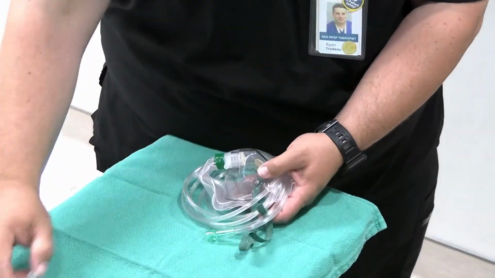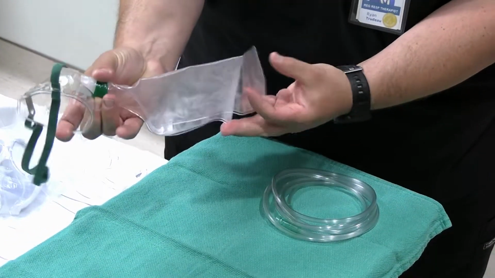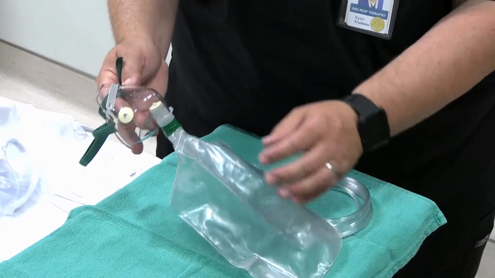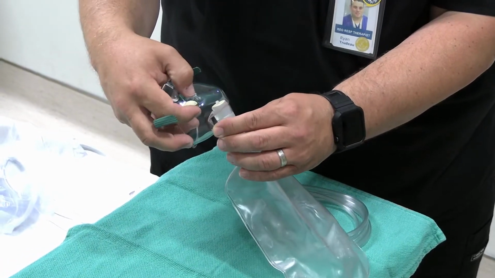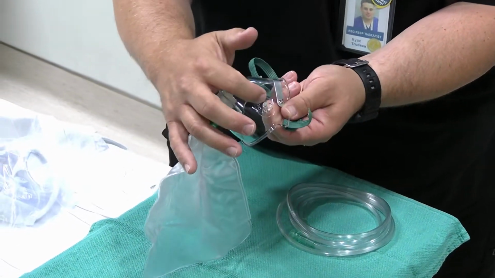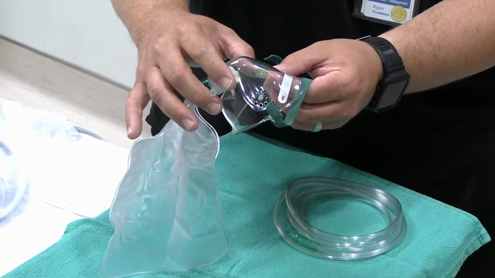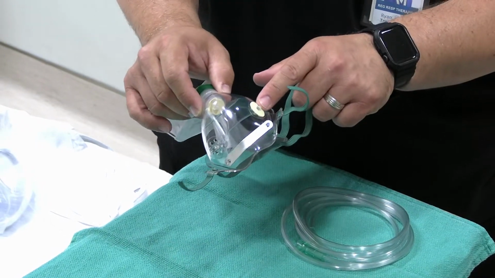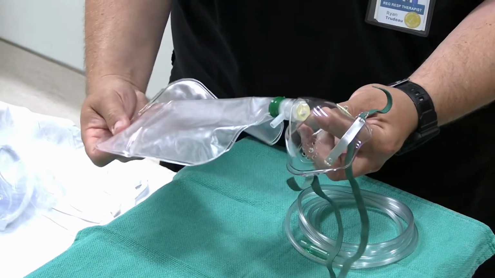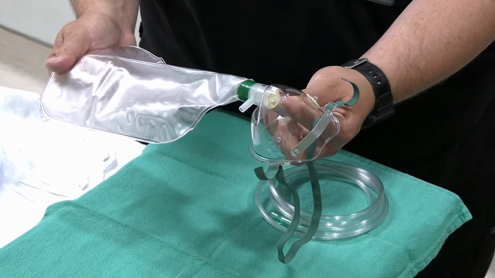So what you'll see here is just an aerosol mask with a reservoir bag attached. Okay, so you want to open up the bag just like that. You'll also notice that there is a valve here and a valve there, and then on this side here you'll notice that the valve is removed, and that is for safety purposes. So the thought behind the valves is this valve here on the mask will close as the patient breathes in. This valve here will open to allow the patient to breathe 100% oxygen out of the reservoir bag here.